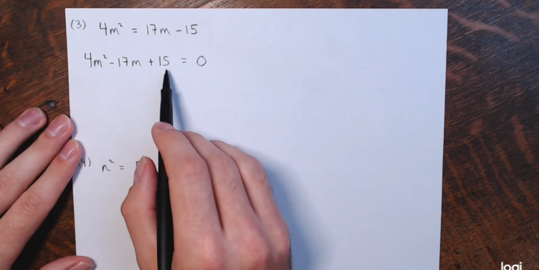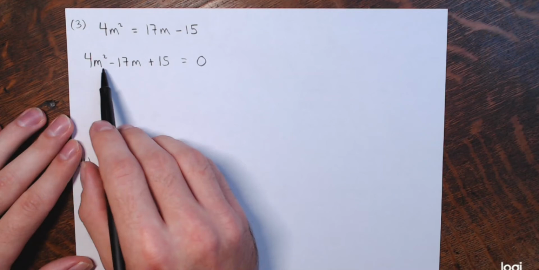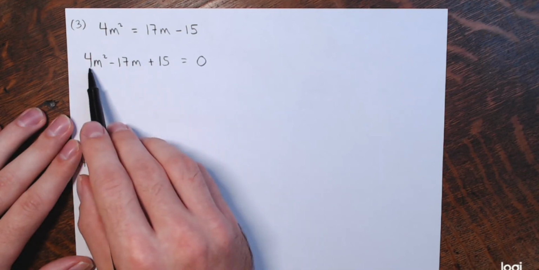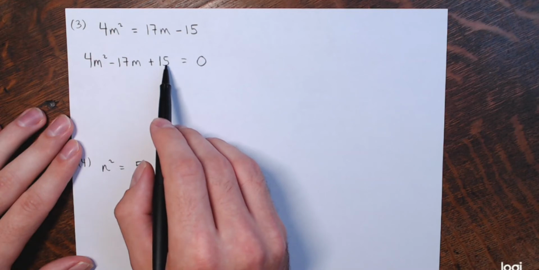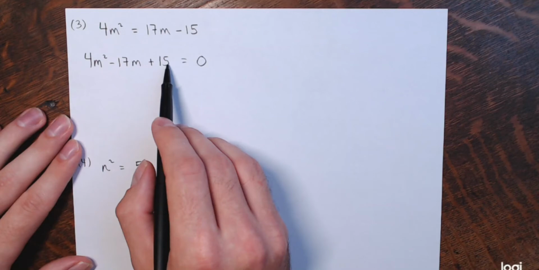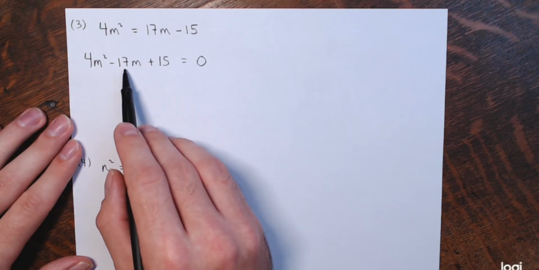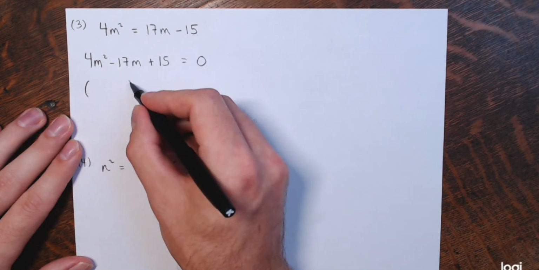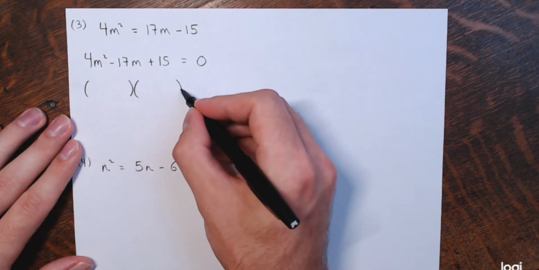And then we're going to try factoring this thing. Now there's no greatest common factor. Let me see, if I take 4 times 15 is 60. And then the factors of 60 that add up to 17 are 12 and 5, right? So I would need, I'm just going to write the final factors.